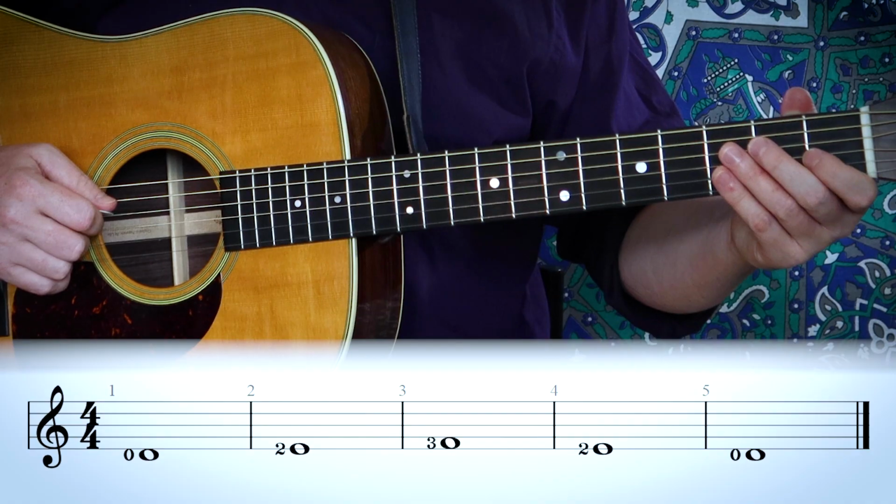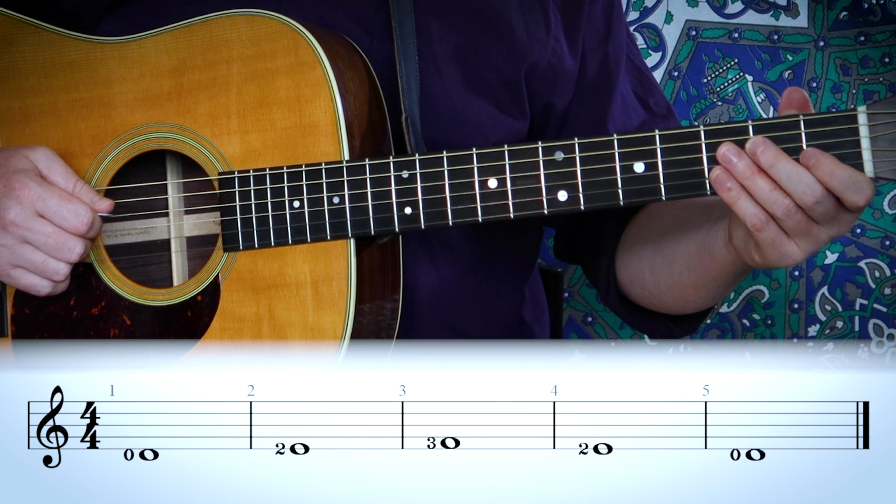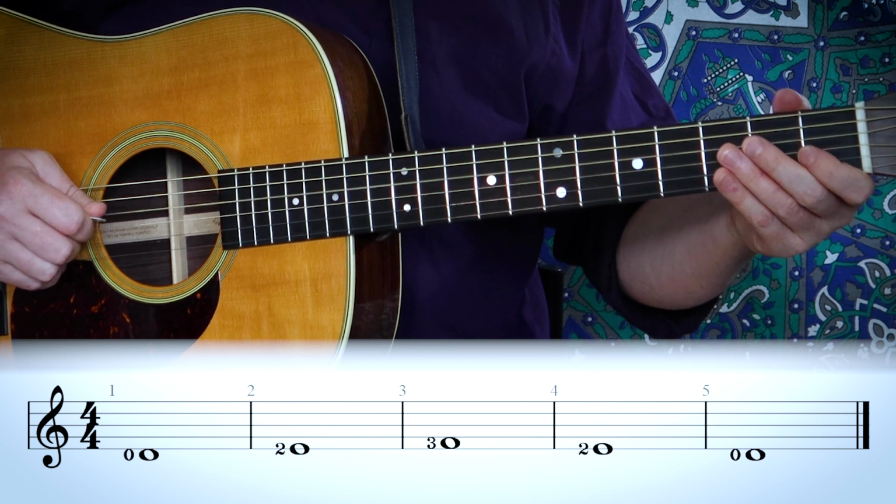Great, well now we're going to jump in and we're going to look at some exercises that use these notes. So first we're just going to play all three of them up the string and back down the string in different rhythms, just like we've been doing with the other strings that we've learned about in this series. So we're going to start with whole notes. Okay, here we go. Example number 1. 1, 2, 3, 4.